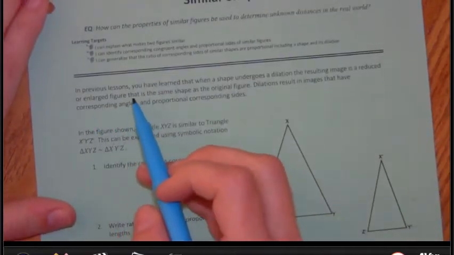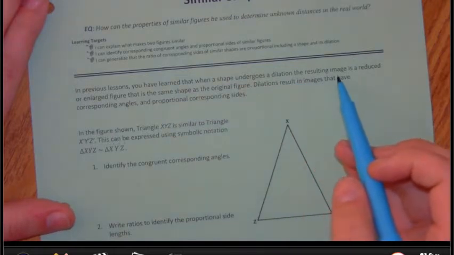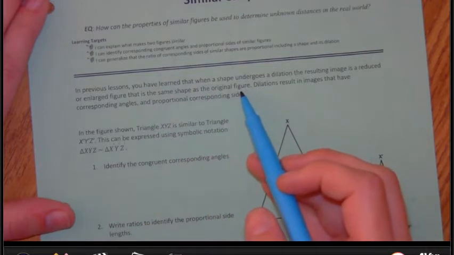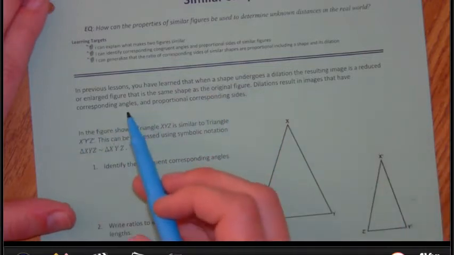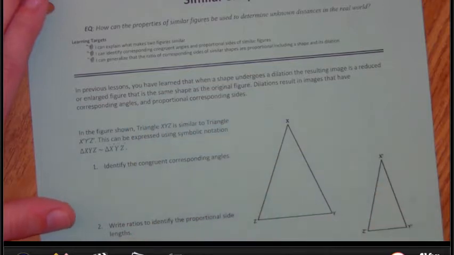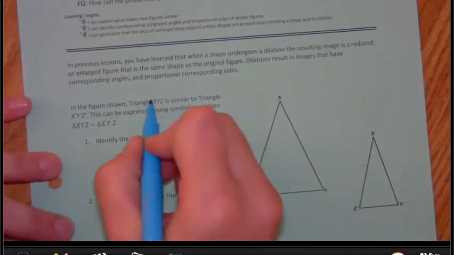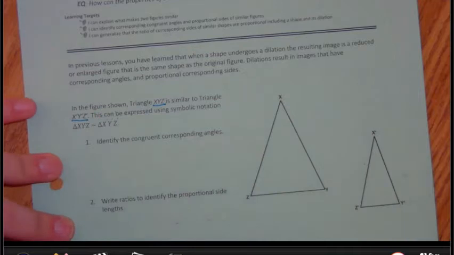All right, so in the previous lessons, you've learned that when a shape undergoes a dilation, the resulting image is a reduced or enlarged figure that is the same shape as the original figure. Dilations result in images that have corresponding angles and proportional corresponding sides. Okay? All right, so in the figure, triangle XYZ is similar to triangle X prime, Y prime, Z prime.